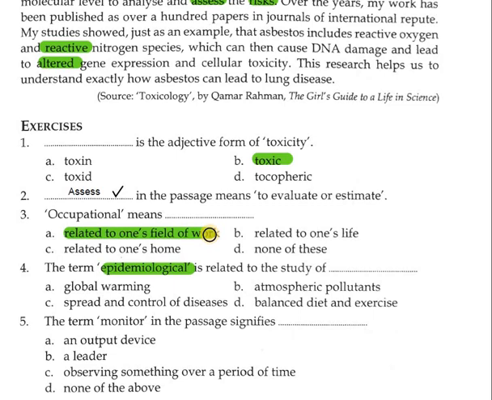The term epidemiological is related to the study of epidemics. It is the study of the spread of disease. An epidemic is a disease that has the potency to spread. And when COVID-19 came, this word was used frequently, right? Epidemiological is the study of spread and control of diseases.